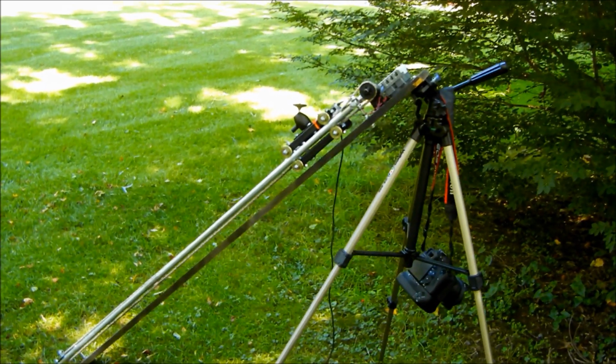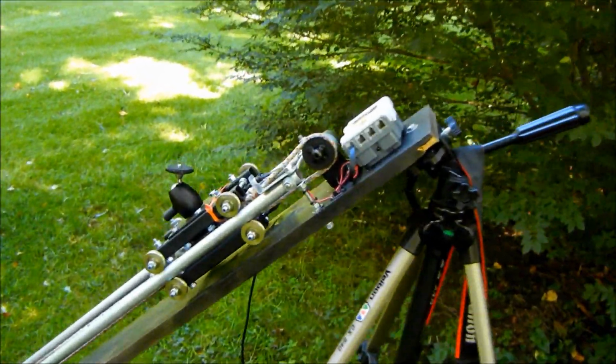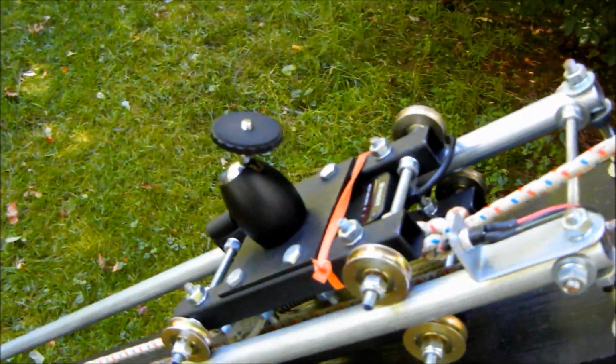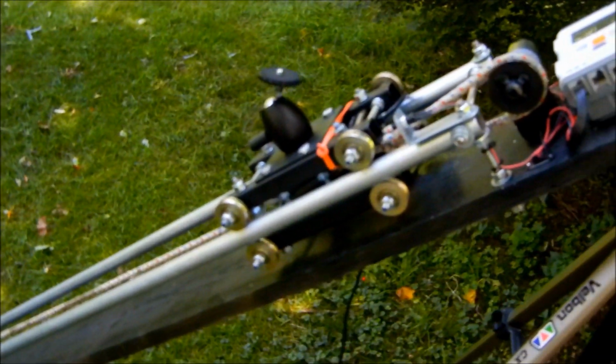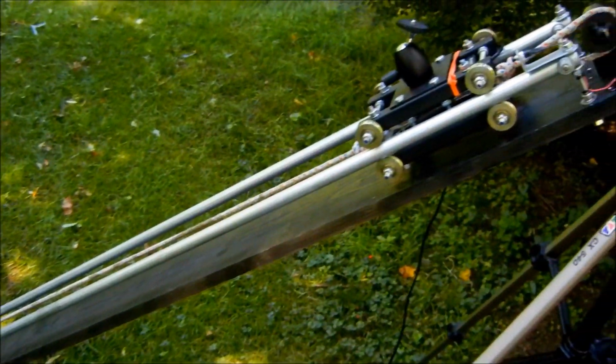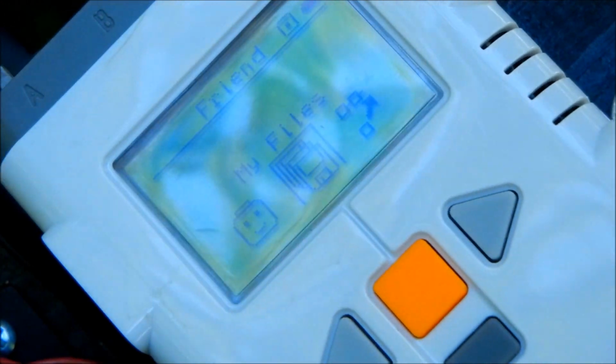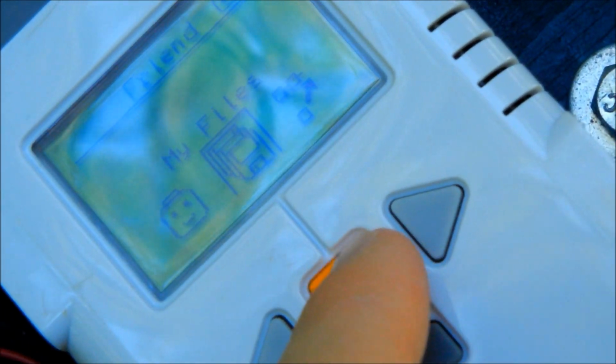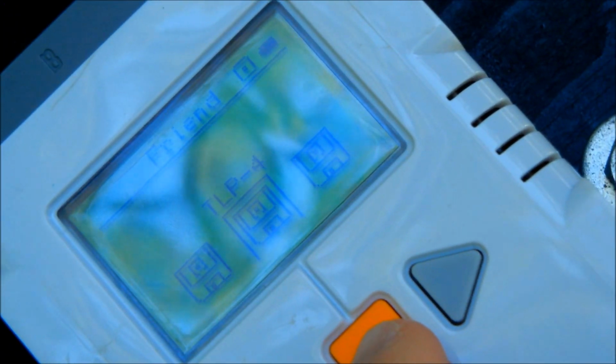So this is my home built slider rig. It consists of a little slider and it has an NXT robot. The NXT robot is what connects the intervals in between each shot. And on the robot there's a program for my sliders.